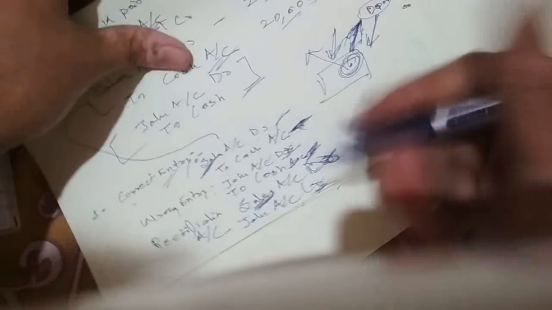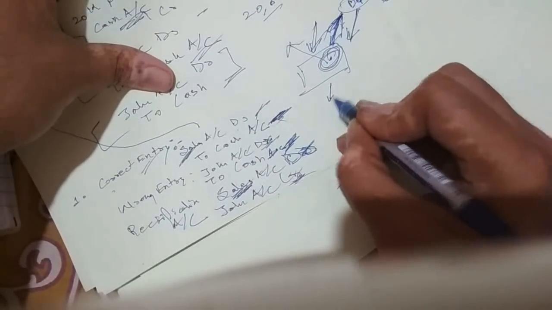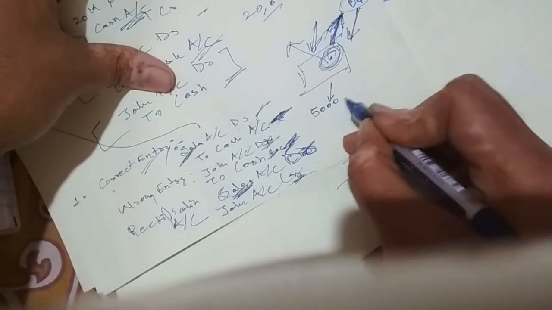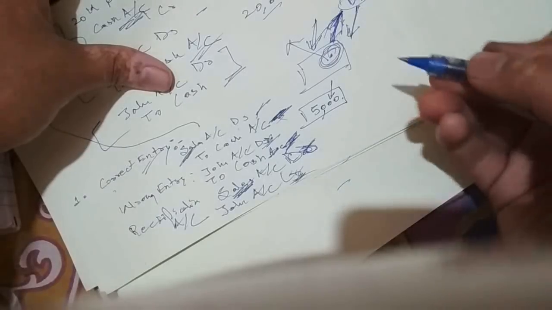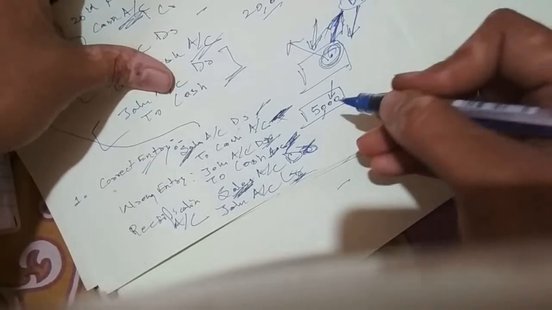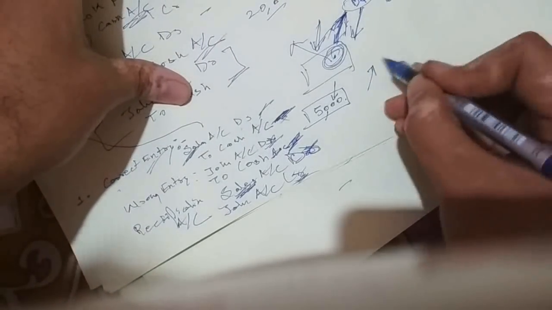I think I have to explain it more. Let's say someone came to withdraw money, 5,000 rupees, but we made some mistake. Instead of using the financial formula of withdrawal, we used the financial formula of deposit, and we posted 5,000 rupees in his account. Instead of withdrawal, we posted 5,000 rupees in his account.